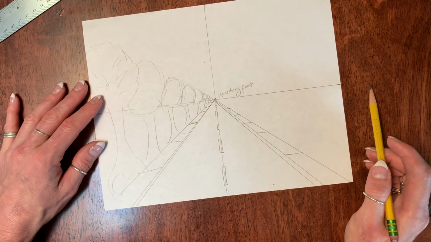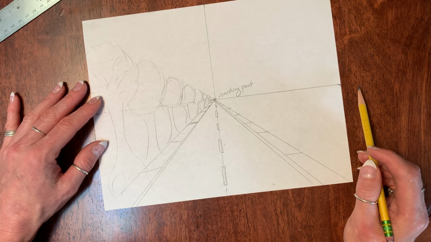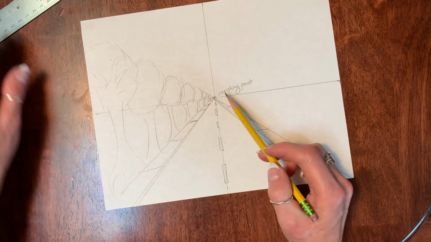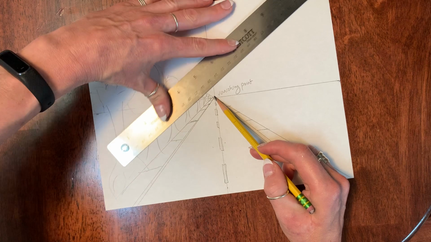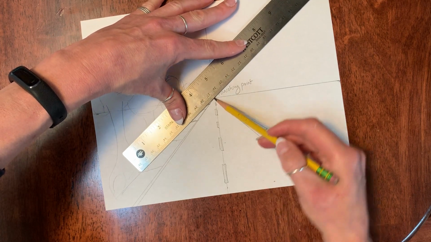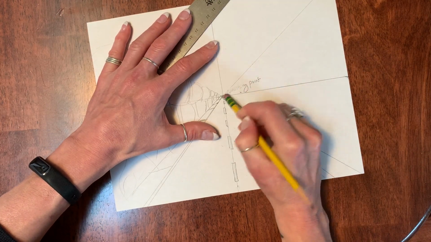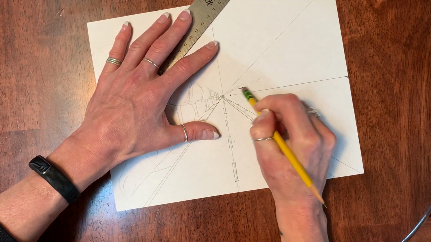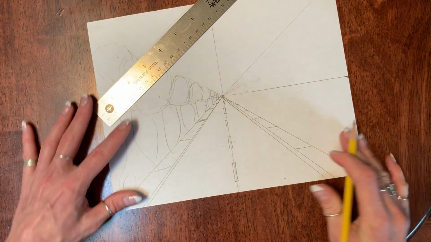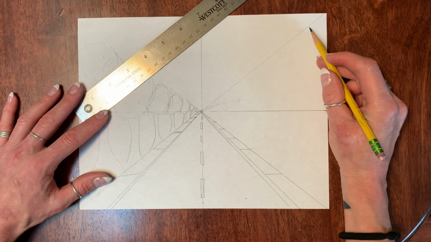On the right side, we're going to do buildings. The buildings also will work with a light guideline. So let's do pencil on the vanishing point, line up to the corner. I'm actually gonna erase that right now. Okay, so this would be the tops of our buildings. You can decide how big or small you want them to be.